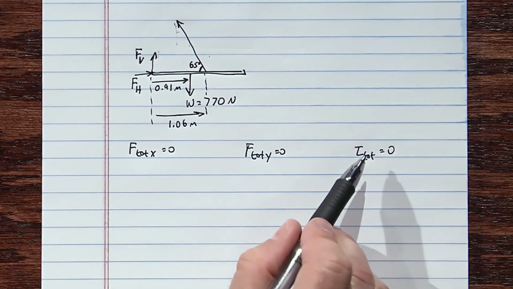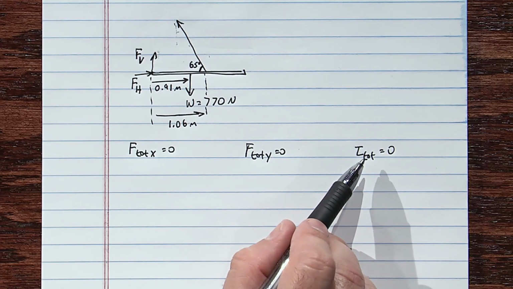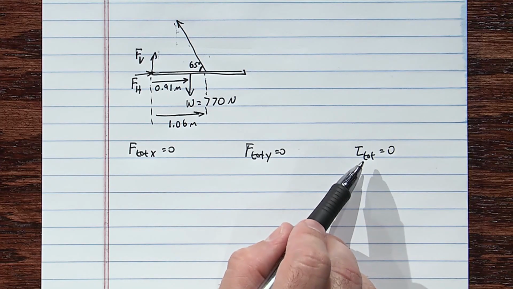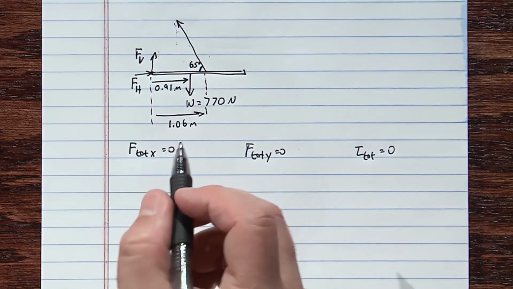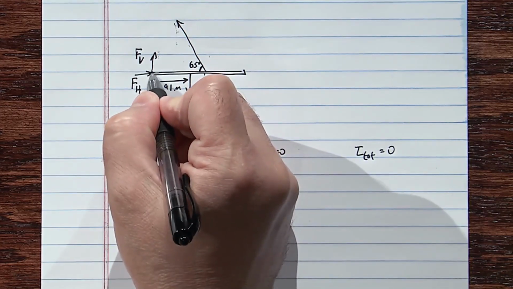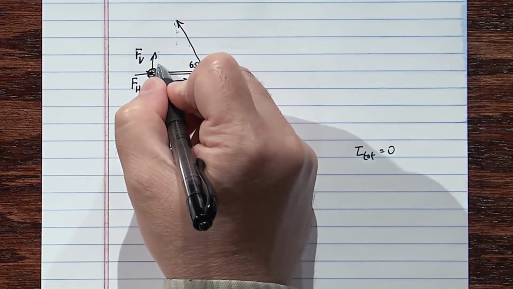In order to calculate torque, we will have to identify a pivot point. Even though he's not rotating, since he's not rotating, we can take any point to be the pivot point around which he's not rotating. And it's most useful to pick a pivot point where you have the most unknown forces. You'll see why in a moment. So I am going to recommend that we pick his feet to be the pivot point.